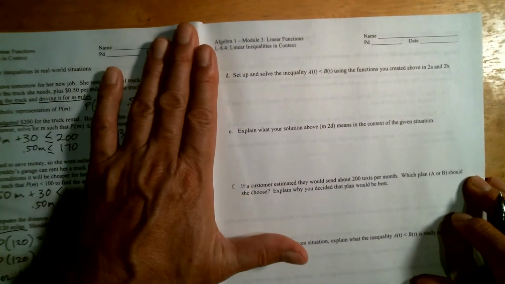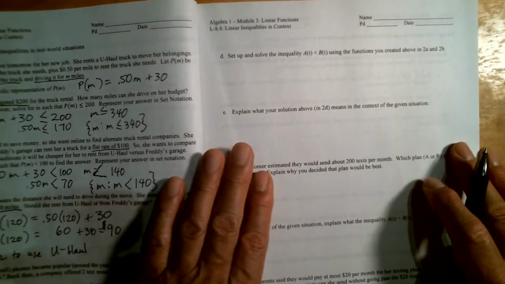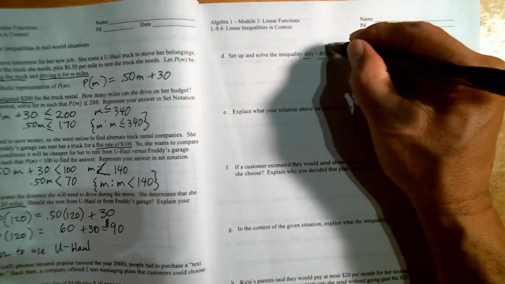Okay, let's go on to the next page, part D. It says here, set up and solve the inequality A of T is less than B of T using the functions you created above in 2a and 2b. So this is your 2a, this is your 2b, okay? We're just going to substitute the values of A of T and B of T into this inequality right here.